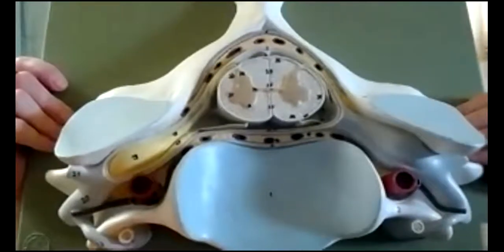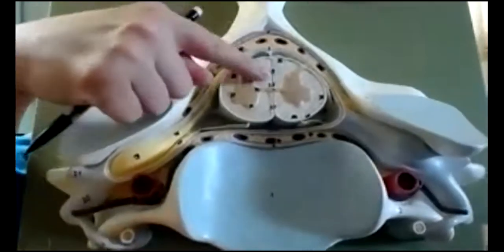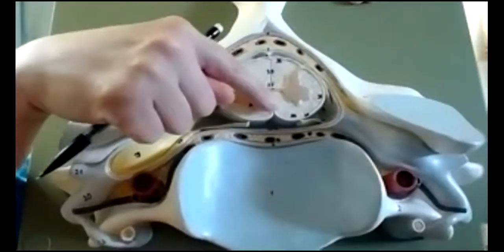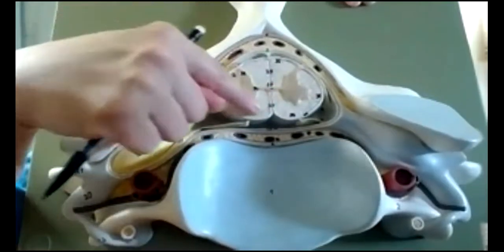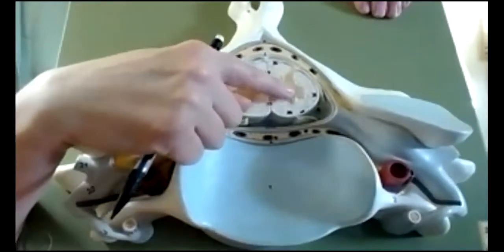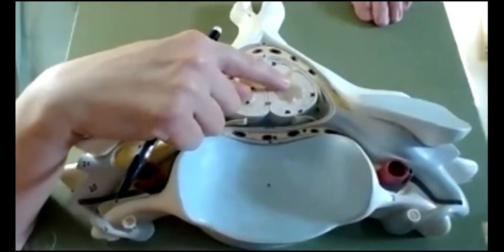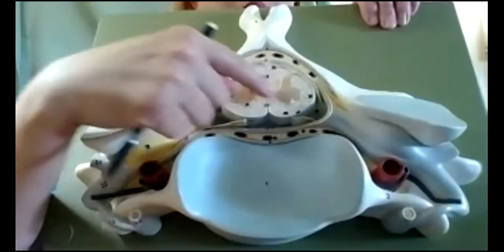Okay, so now let's talk about the spinal cord itself. In the spinal cord, you have your white matter. All of this in here that you can see is more white, that's the white matter. And this that is the darker tan is the gray matter, and it looks like a butterfly.